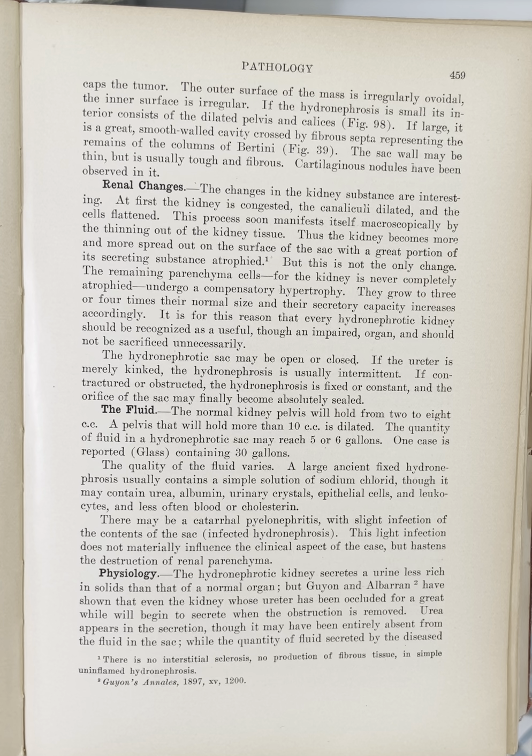There may be a catarrhal pyelonephritis with slight infection of the contents of the sac, infected hydronephrosis. This light infection does not materially influence the clinical aspect of the case, but hastens the destruction of renal parenchyma. Physiology. The hydronephrotic kidney secretes a urine less rich in solids than that of a normal organ, but Guyon and Albarran have shown that even the kidney whose ureter has been occluded for a great while will begin to secrete when the obstruction is removed.